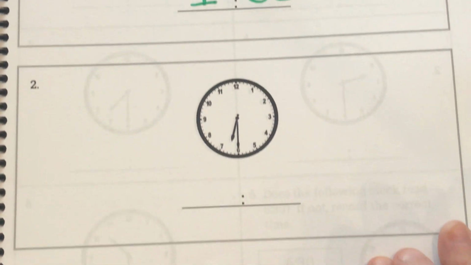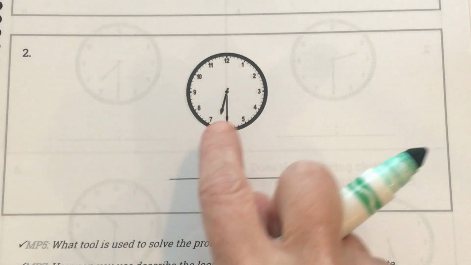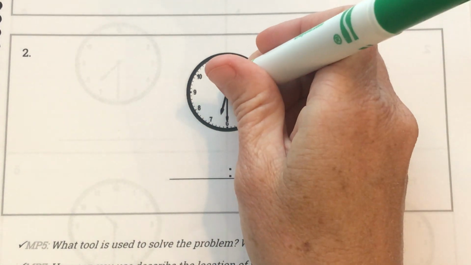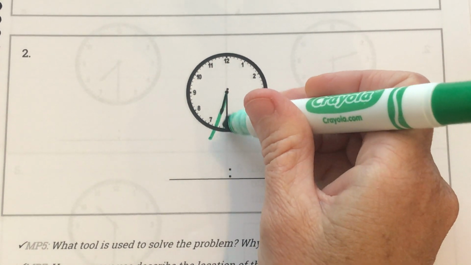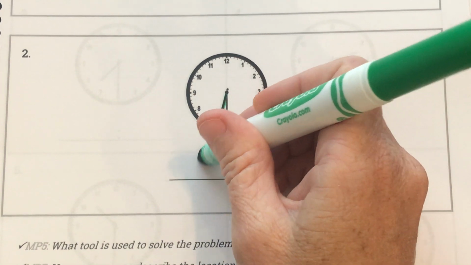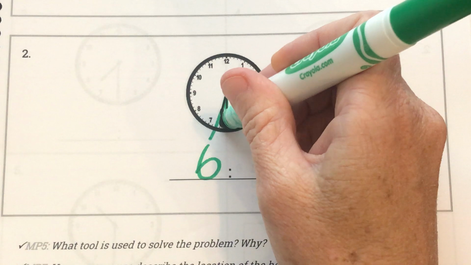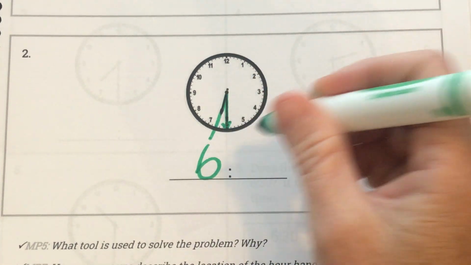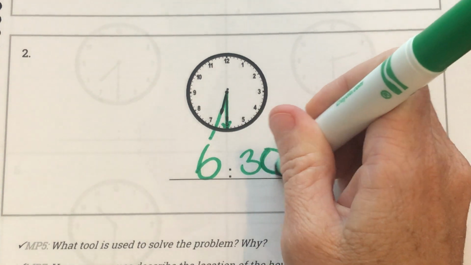Okay, let's do one more together, boys and girls. Okay, so we see our face clock or our analog clock, and we see our short hour hand. Our short hour hand passed 6, but it didn't reach 7 yet, which means it is 6 for our hour. And our minute hand is exactly on the 6, which means it's a half hour or 30 minutes.